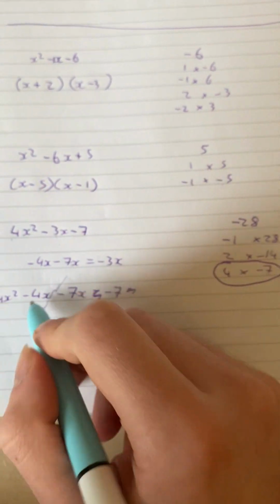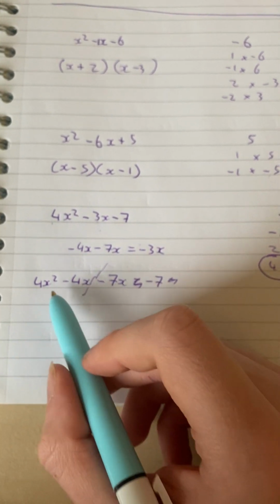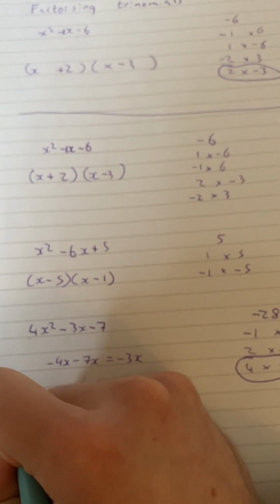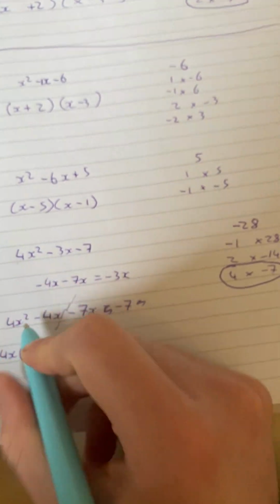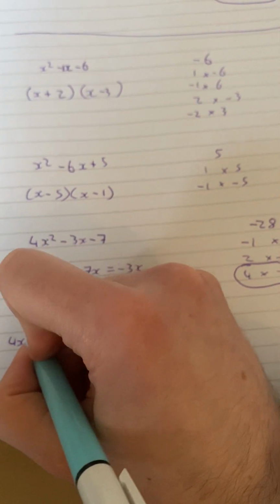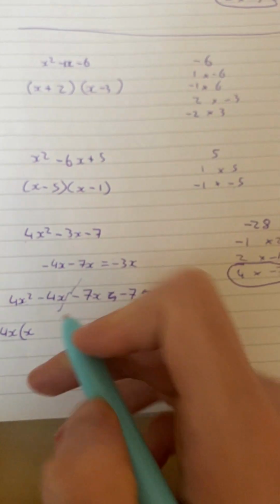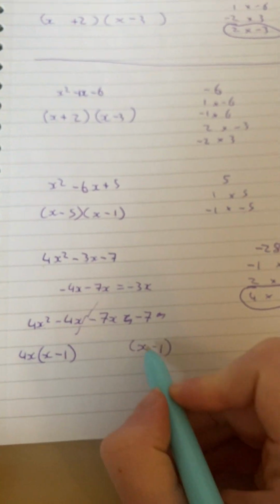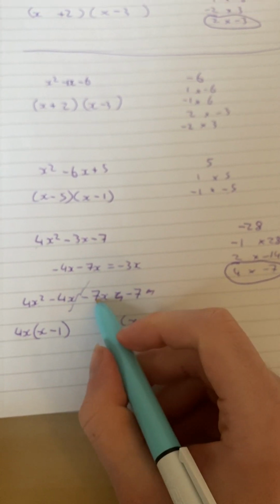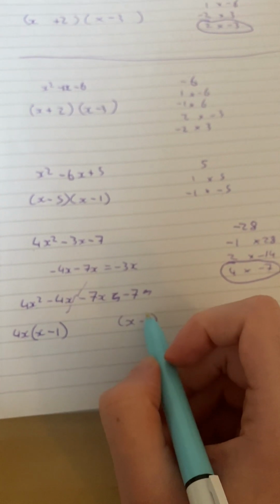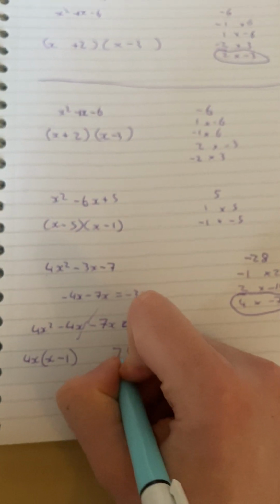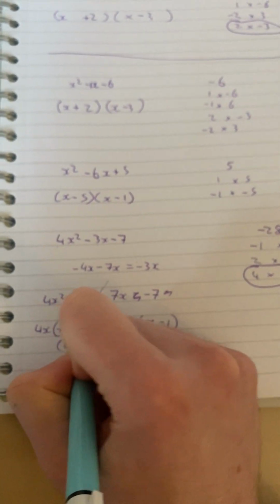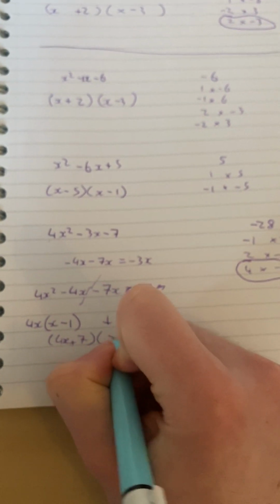We do highest common factor in the first part and highest common factor in the second part. My highest common factor between 4x squared and 4x is just going to be 4x. What do we multiply by 4x to get 4x squared? x. What do I multiply by 4x to get minus 4x? Minus 1. Then in my other bracket goes x minus 1 as well. What do I multiply by x to get minus 7x? What do I multiply by minus 1 to get minus 7? Plus 7. So then one of my brackets is 4x plus 7, and my other bracket is x minus 1.